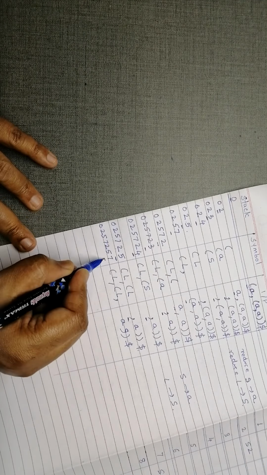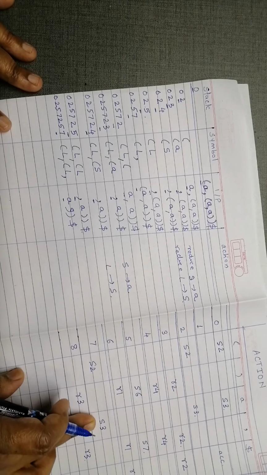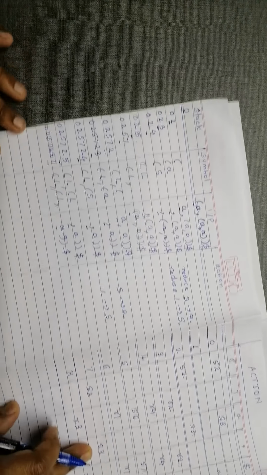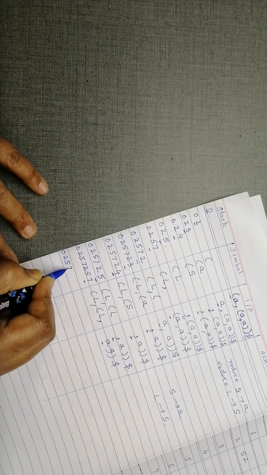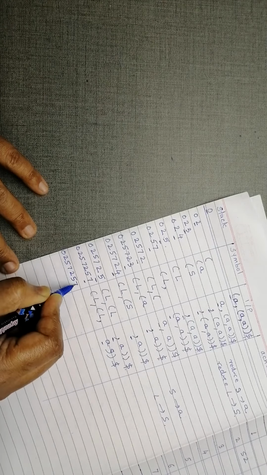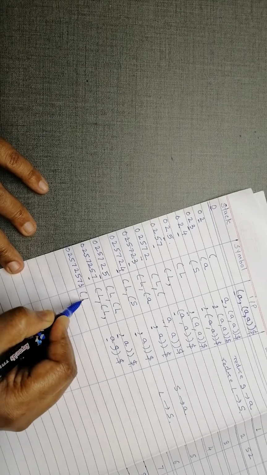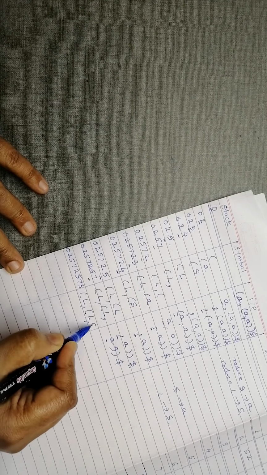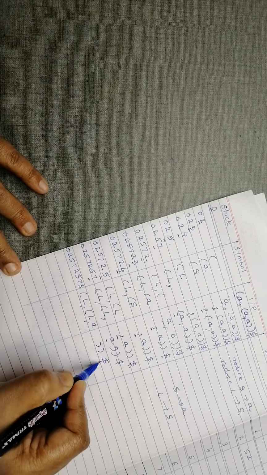Now I need to refer to 7 and A. 7 and A, which is shift 3. So it will be 0, 2, 5, 7, 2, 5, 7, 3. So it is L, comma, opening bracket, L, comma. Now this A is shifted. It is closing, closing, and dollar.